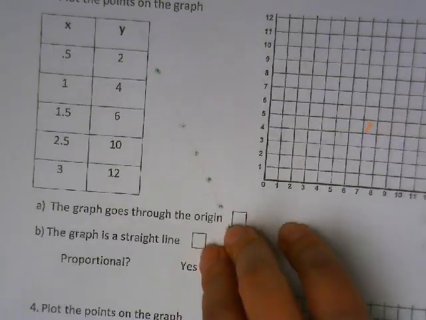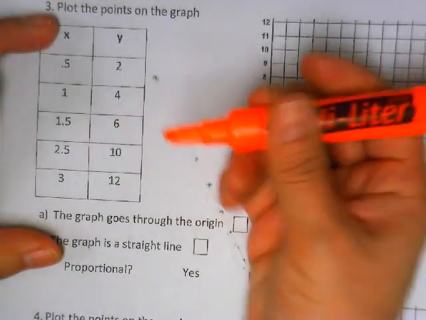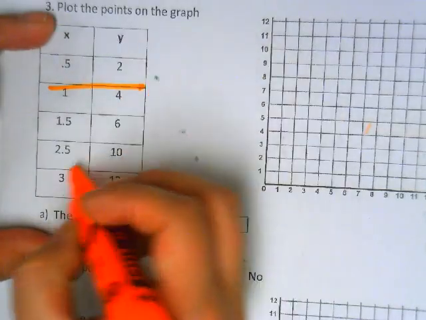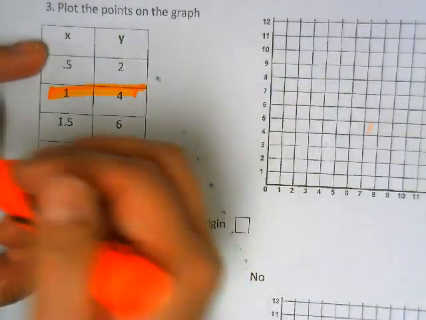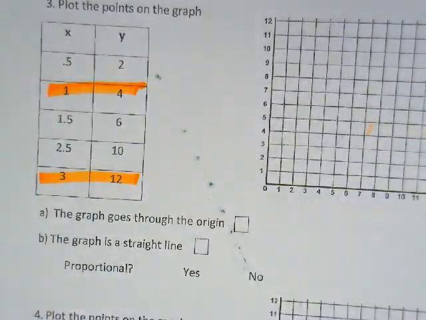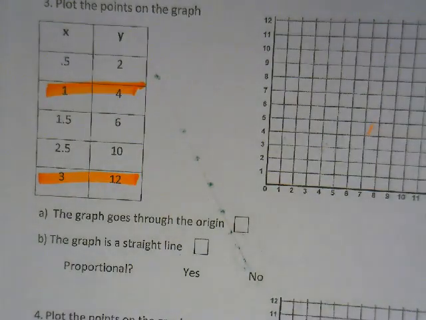Can you graph those 2 points, please? Why did I ask you to graph those 2 points? Those are the ones that don't have decimals. All right.